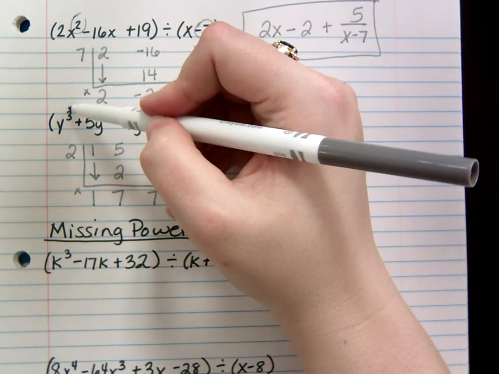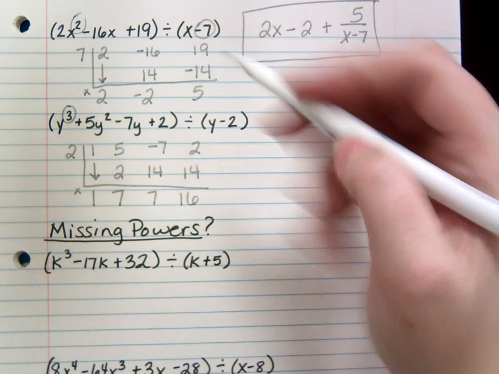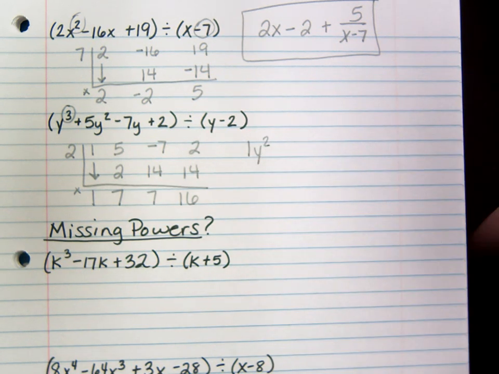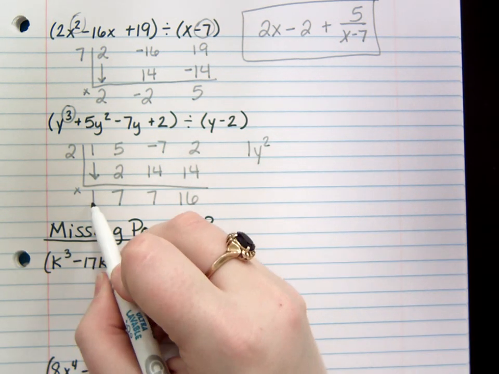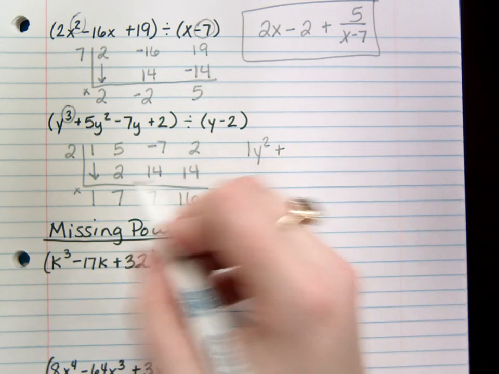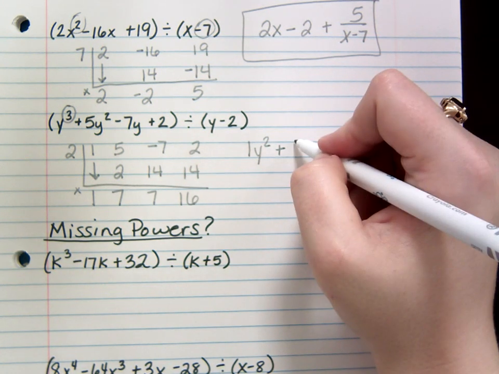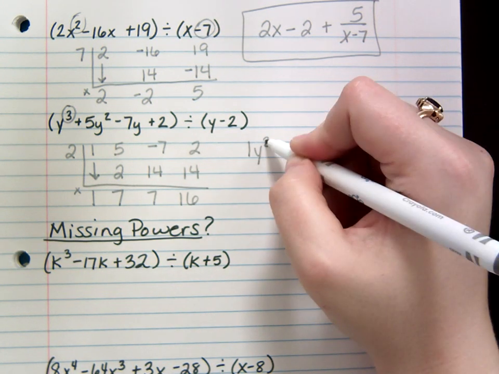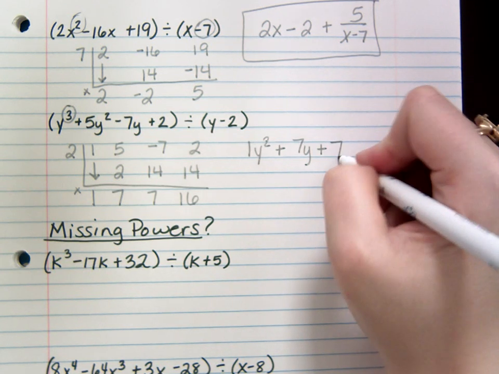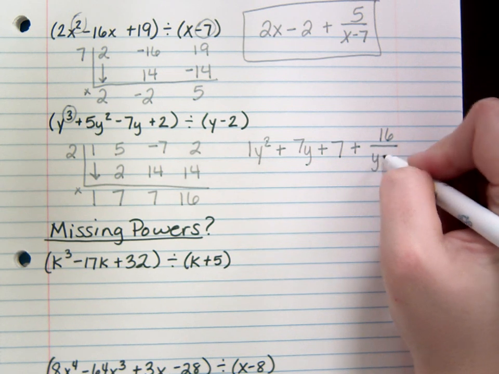Now, degree was 3. So when I start this off, I'm going to go with y squared. So it's 1y squared. Again, you don't have to write the 1, I just did to show you that it goes with this, but you don't have to. Plus, because this was positive, all of these are positive, so they're all going to be pluses. 7y, because we go down an exponent as we go along, plus 7, and then the remainder was 16. So it's 16 over y minus 2.